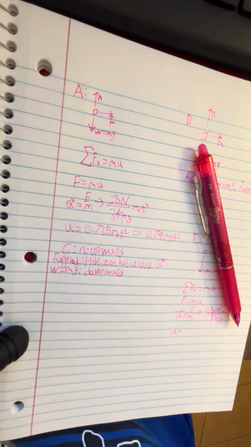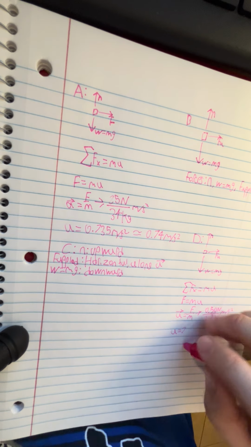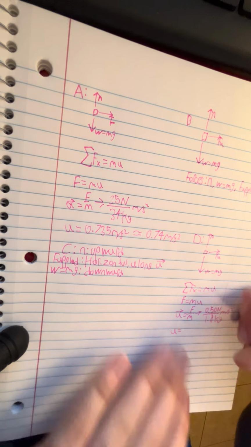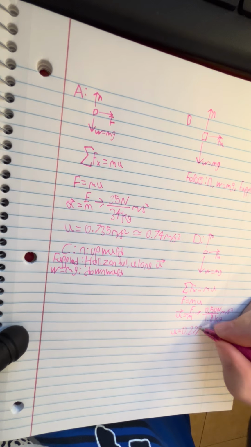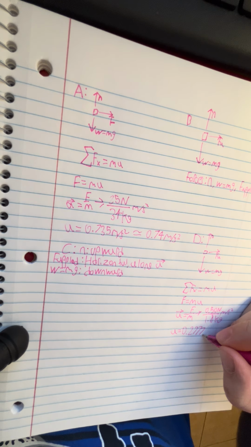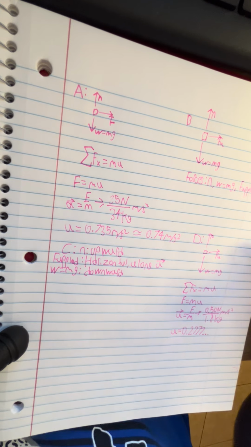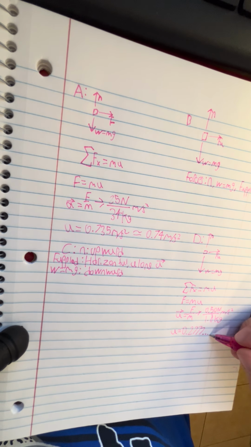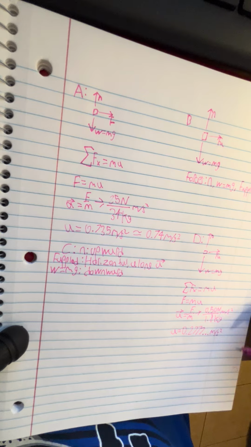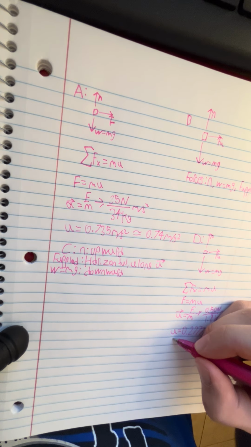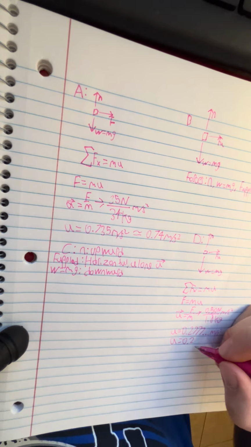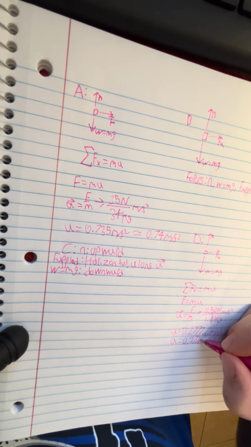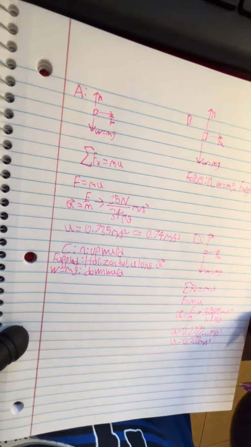We have 0.2777, and there is a trail of numbers, but we will round today, and that'll give us the answer of acceleration is equal to 0.277 meters per second.